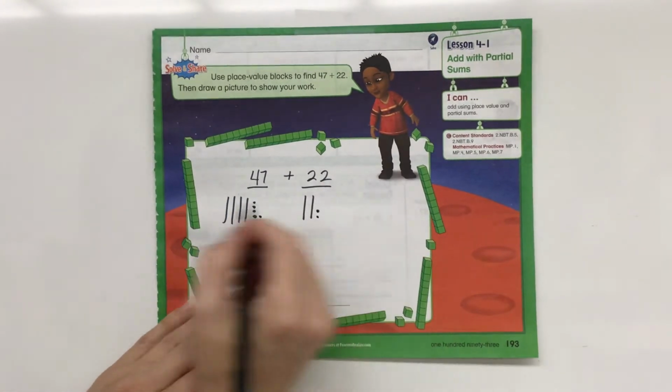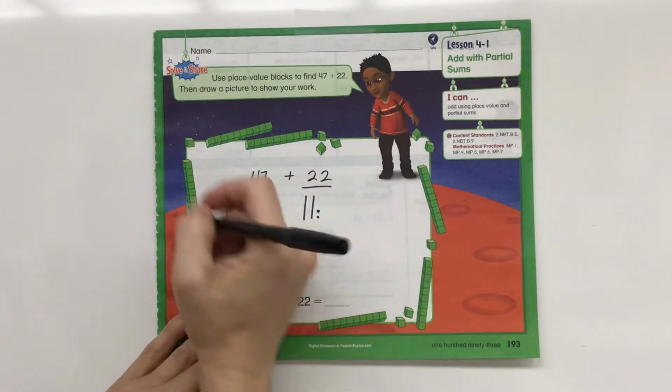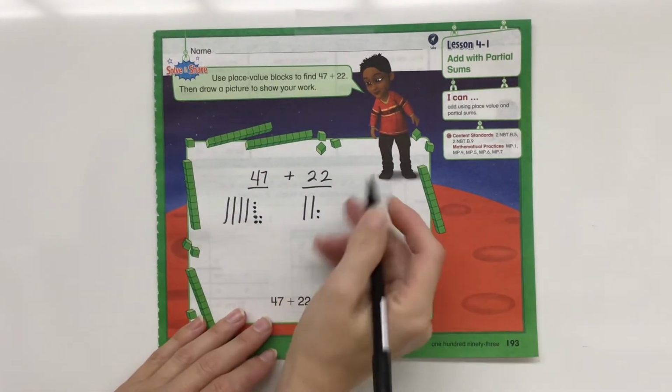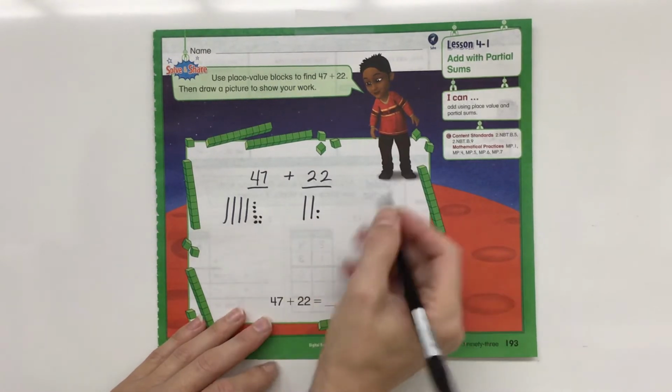So I'm going to add these. I'm going to do my tens first. Well, actually, I'm going to check my ones because I can't have more than 10 ones. Because if I do, I have to regroup it into a 10 stick. 1, 2, 3, 4, 5, 6, 7, 8, 9. All right, so that's easy.